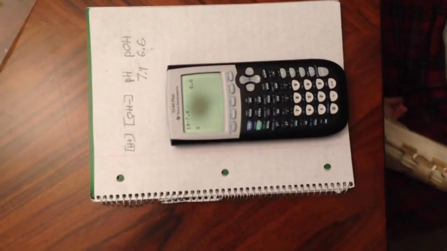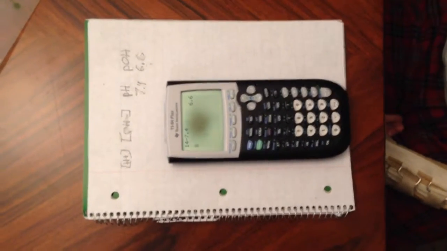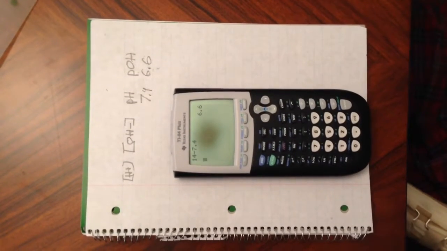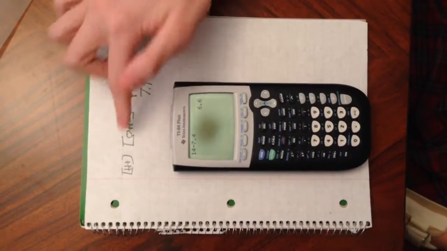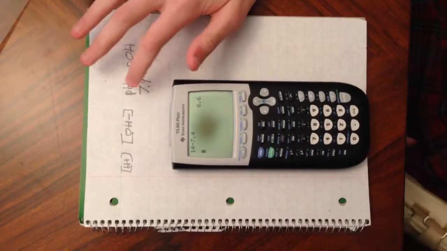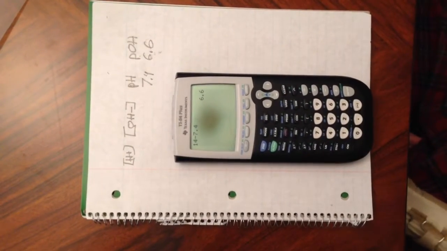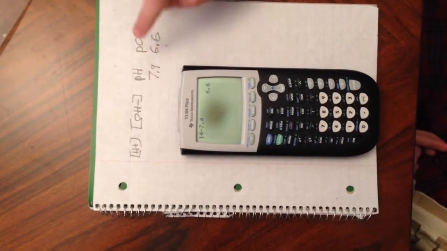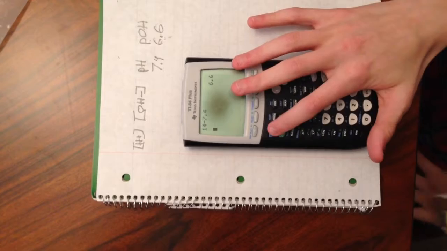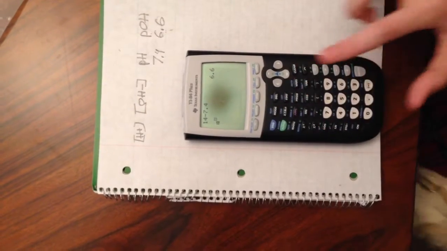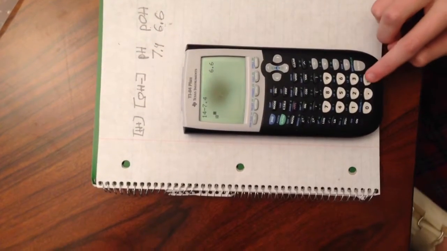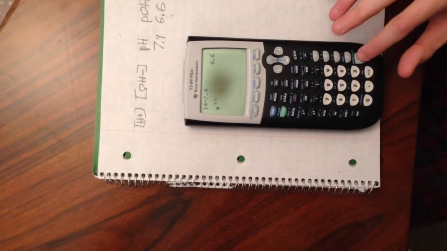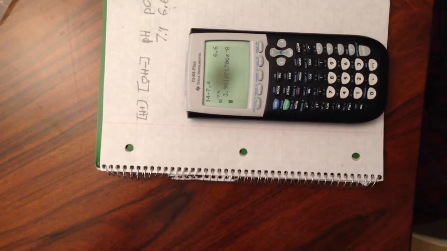Now that we have our pOH and our pH, we can calculate our H plus and our OH minus. As you can see, the pOH and the OH minus correspond, and the pH and the H plus correspond. So, let's say we want to get our H plus. We use our pH. So we type into our calculator, second log, then the negative pH, which would be negative 7.4. Then we press equals, and it's 3.98.